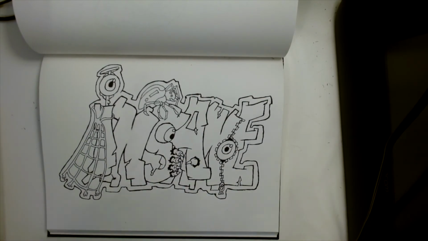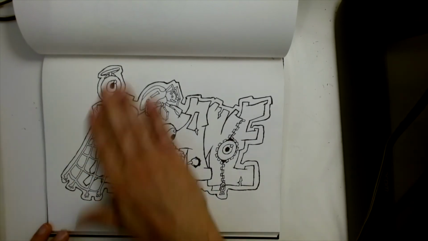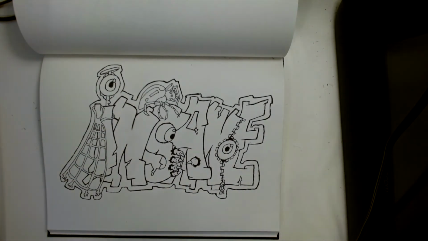Okay, so once that's cleaned up and you've got all of that out of there, you could technically leave it just like this, and you could be good to go. But I want to take mine and, I mean, what's graffiti without color, right? I want to take mine and I want to color what I got. So I got some markers here. You can use colored pencil or whatever you want.